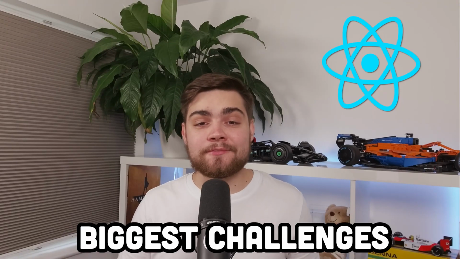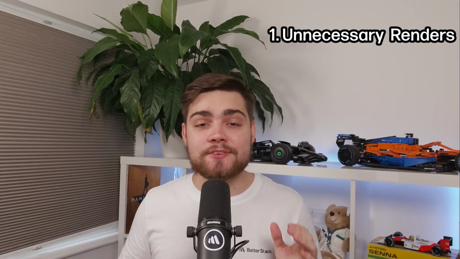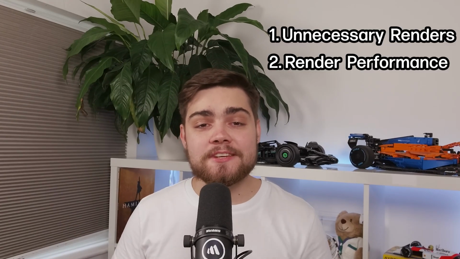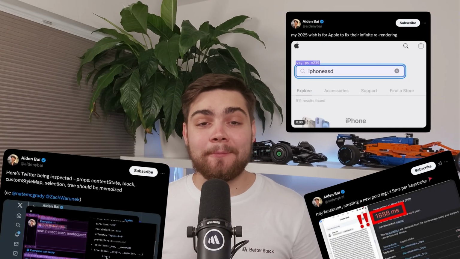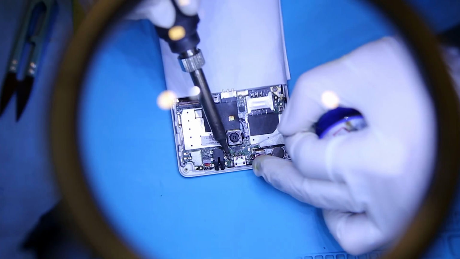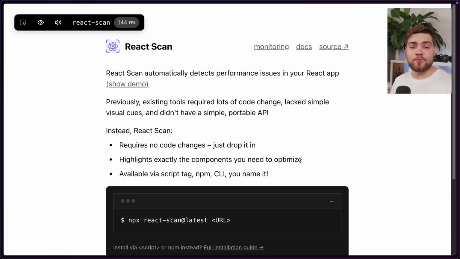One of the biggest challenges in React is finding unnecessary renders and fixing render performance issues. Even teams at major companies still struggle with this. But there's a powerful new tool that makes finding and fixing these issues 100 times easier. Meet React Scan, a free tool from Million.